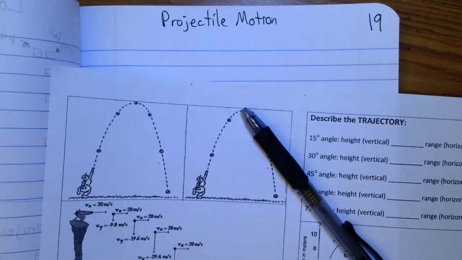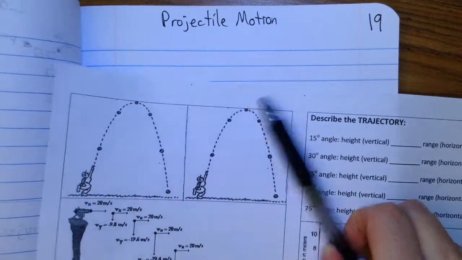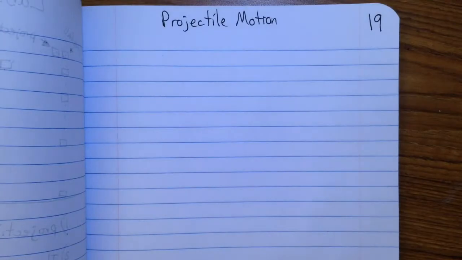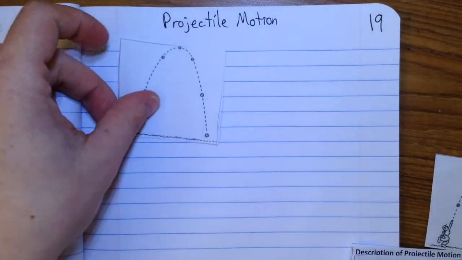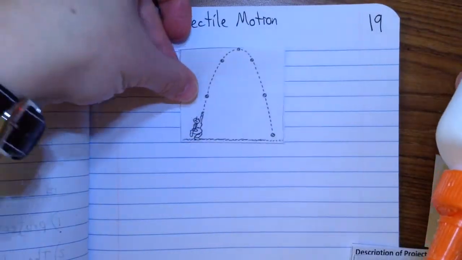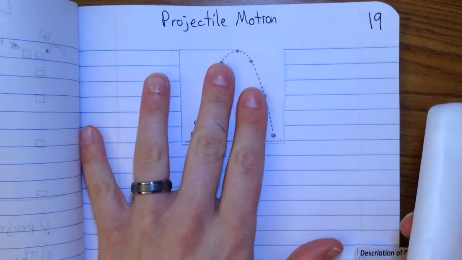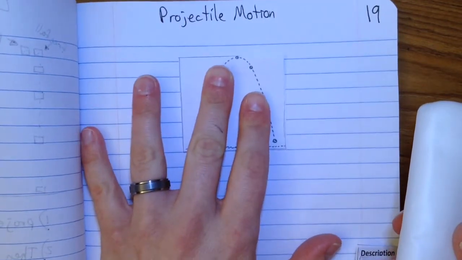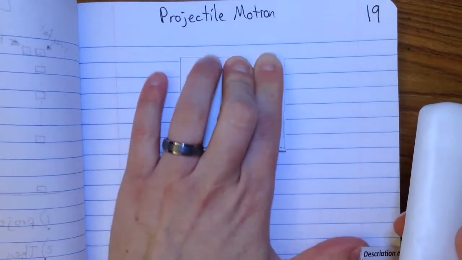All right, projectile motion, page 19. Be sure you cut those all out. Start off with this. Glue it in the middle. Give yourself just one line of space above it, no more.